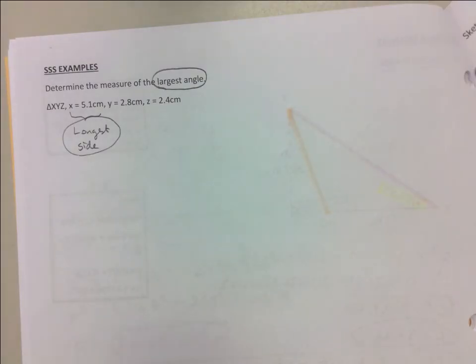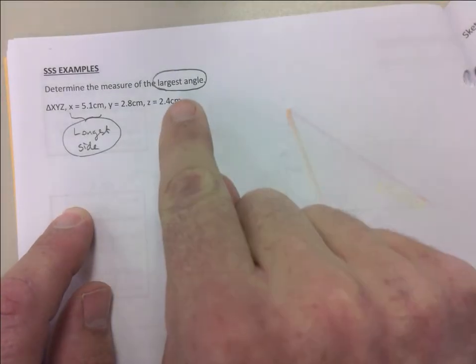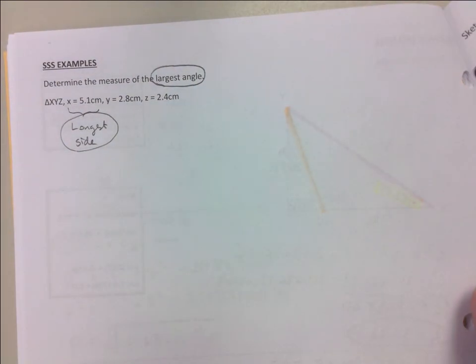So this is something that I really want you to know: the largest angle is across the longest side, and the smallest angle is across the shortest side. So go ahead, make me a sketch, and then solve for the largest angle. Sketch is optional, but it would be nice for you to have a little sketch to go off of. You're going to see a negative somewhere, but it's fine. So go for it.